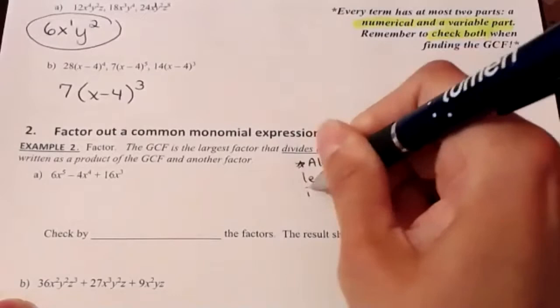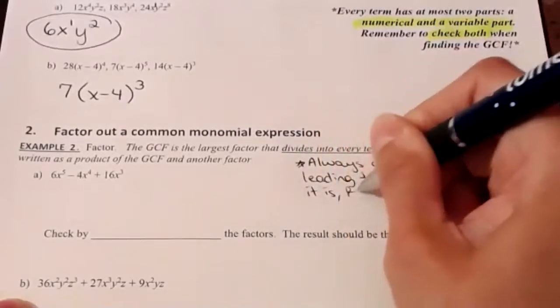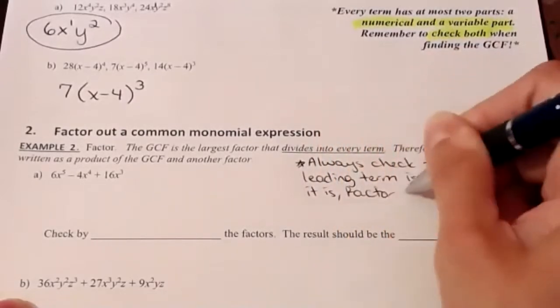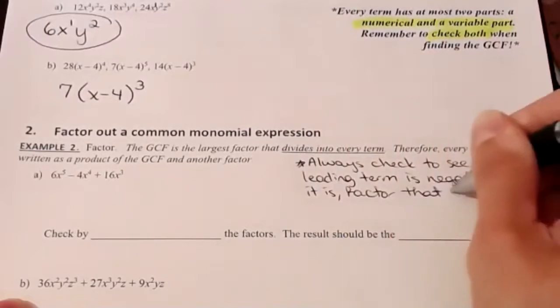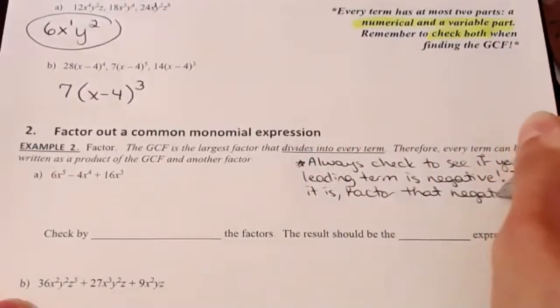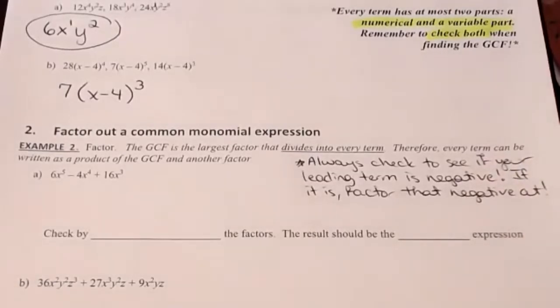If it is, factor that negative out. Okay, keep that in mind. If your leading term was negative, you've got to factor it out.